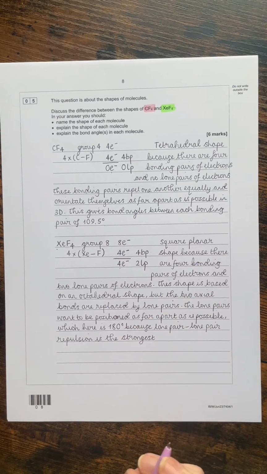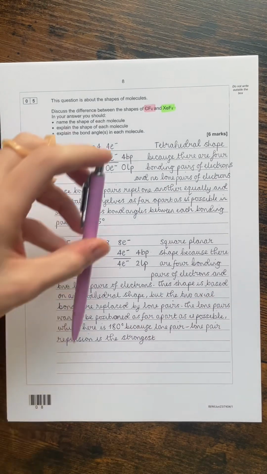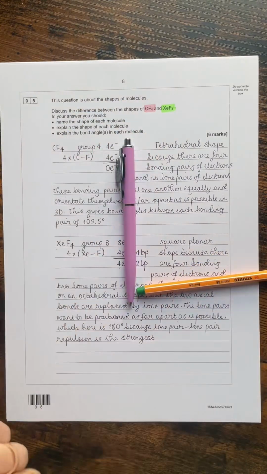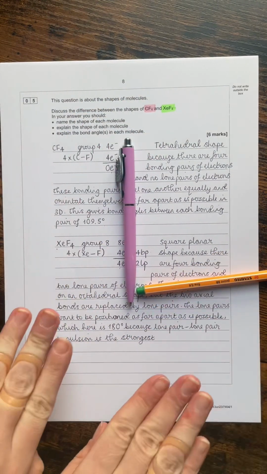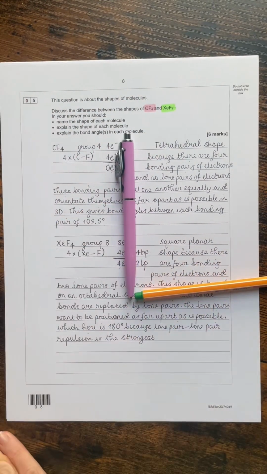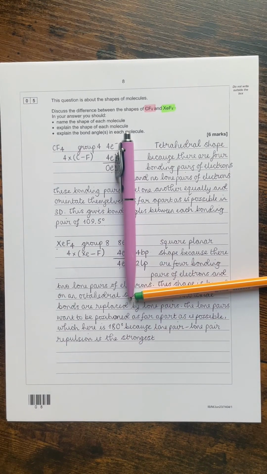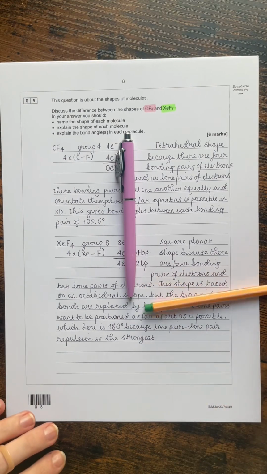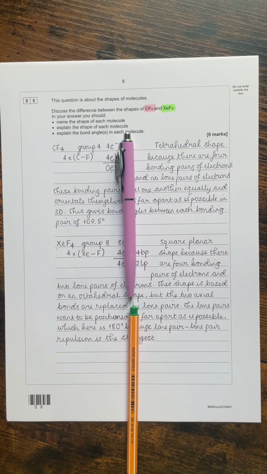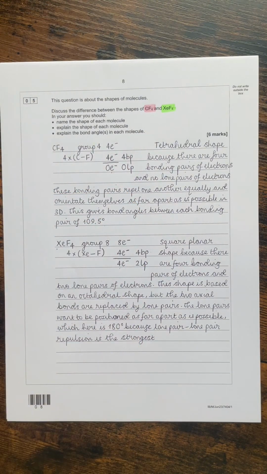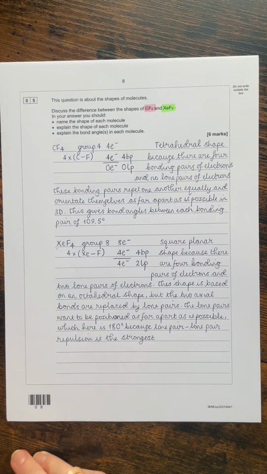So you're not going to want to be putting your 2 lone pairs in 2 of the middle equatorial positions where they're only separated by 90 degrees, because then they're really not going to be happy and are going to want to repel each other far more than that. So 180 degrees is the furthest we can get them apart here, and that is because of the octahedral shape that we're basing this on, and also because of the lone pair repulsion being the strongest.